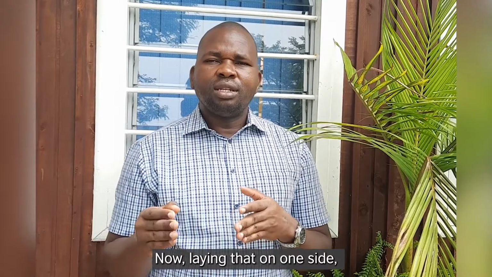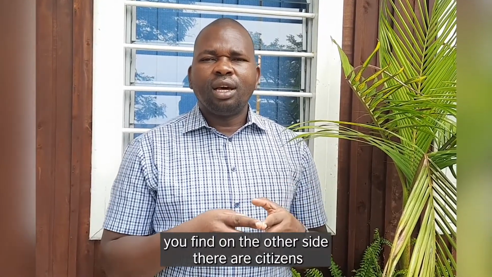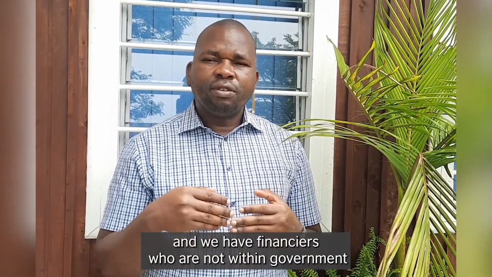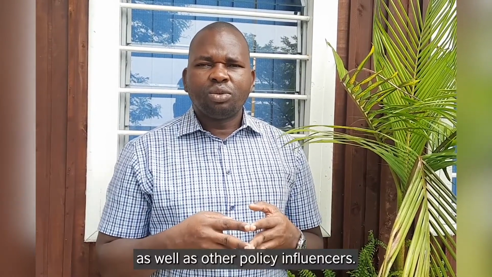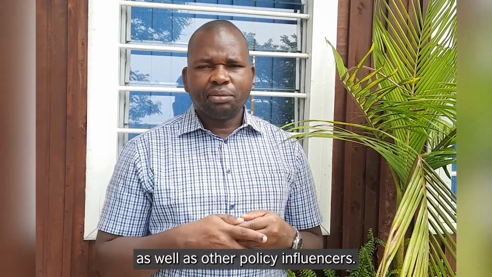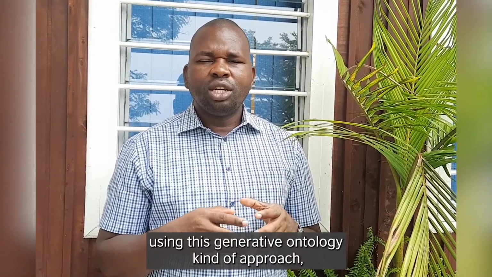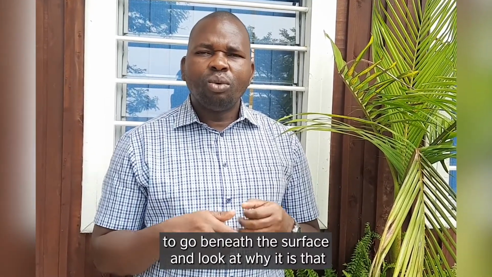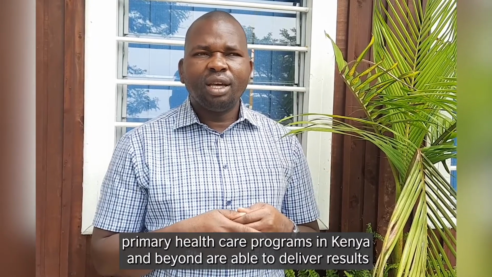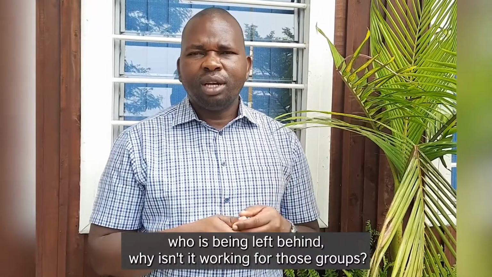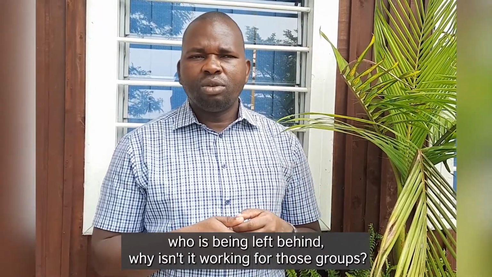Now, laying that on one side, you find on the other side, there are citizens who need to have their rights to health fulfilled, and we have financiers who are not within government, as well as other policy influencers. Now, critical realism will enable me, using this generative ontology kind of approach, to go beneath the surface and look at why it is that primary healthcare programs in Kenya and beyond are able to deliver results, and also consider for whom it's working. So who is benefiting the most, who is being left behind, why isn't it working for those groups?